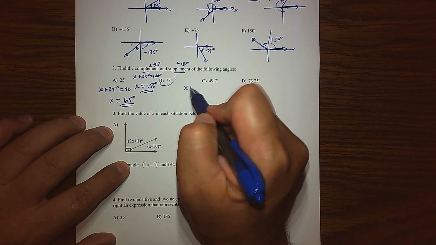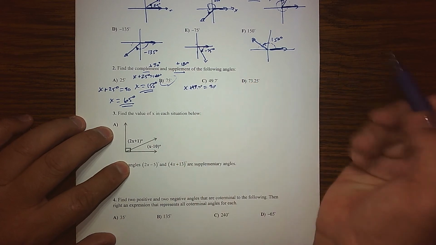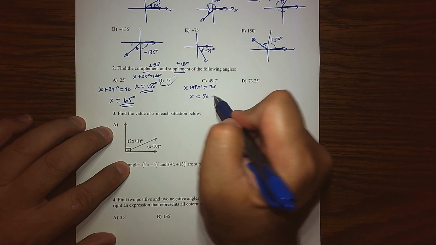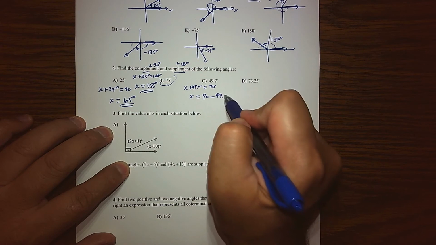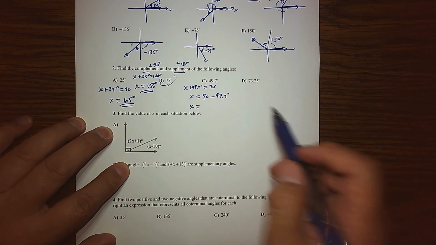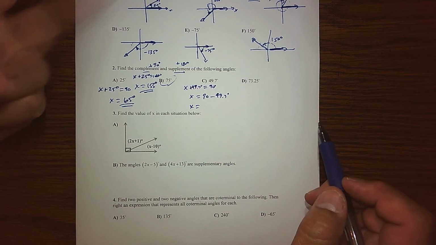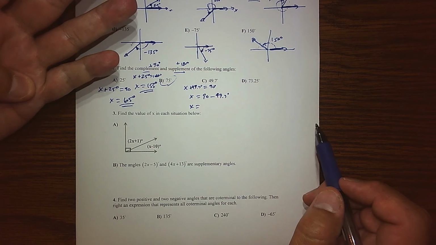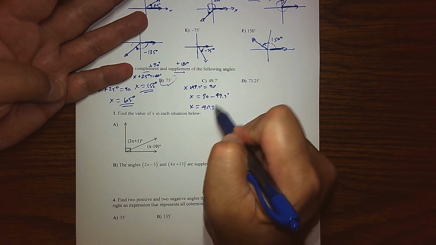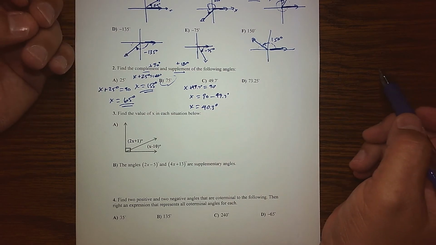So what can I add to 49.7 degrees to get 90 degrees? Basically we have to do the little subtraction of 49.7 degrees. A calculator might be handy here, but we've got 90, 80, 70, 60, 50, and then it looks like we're about 40.3 degrees. That would be the complement.